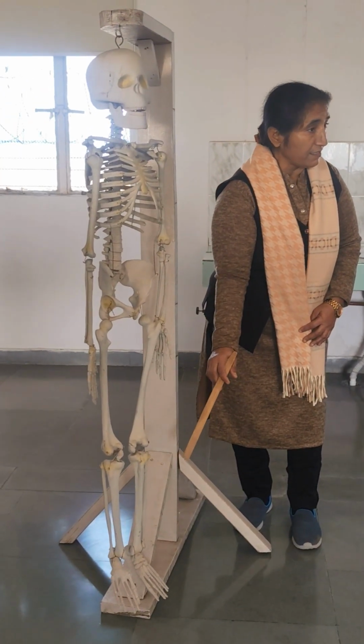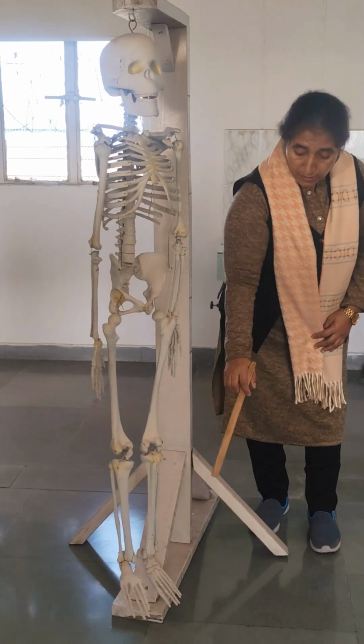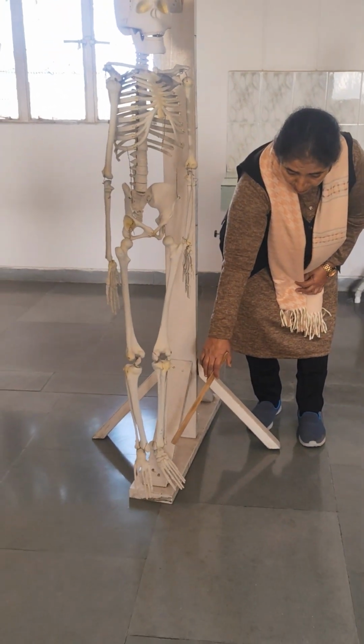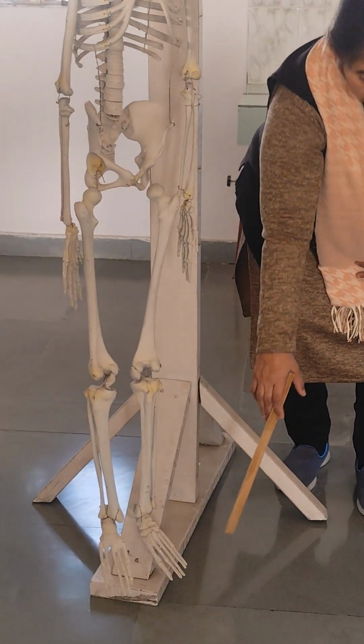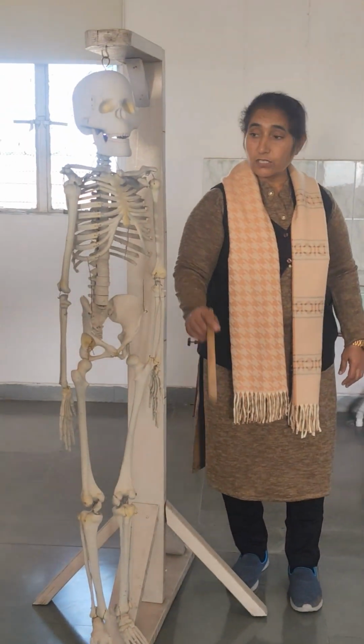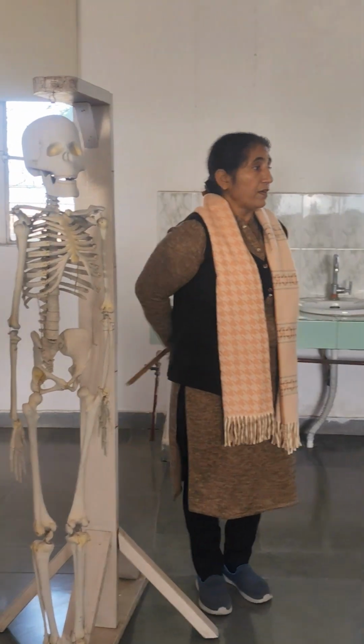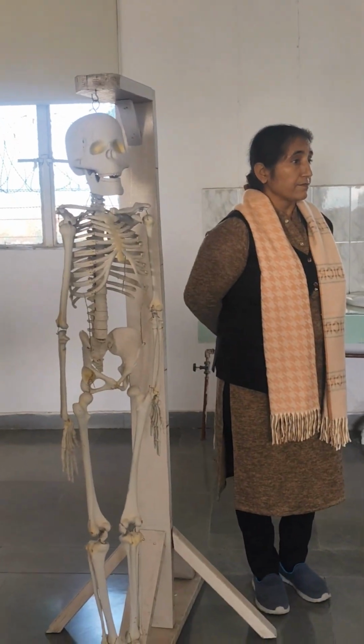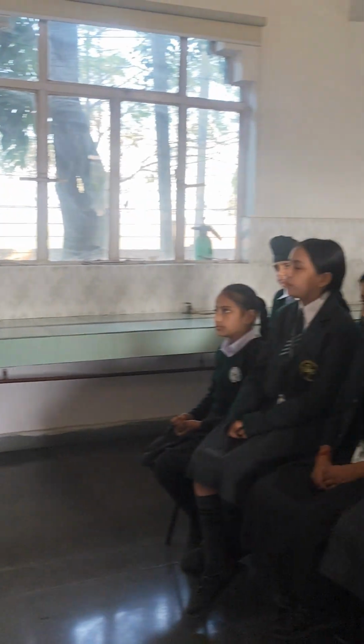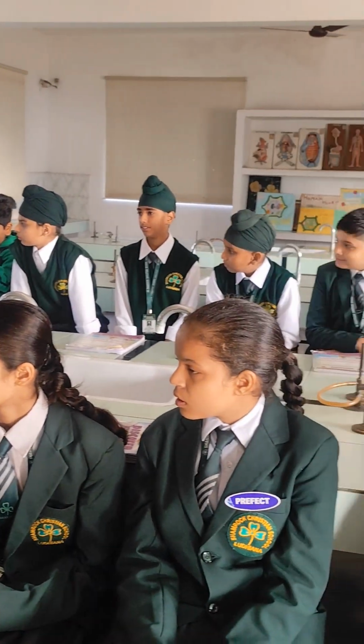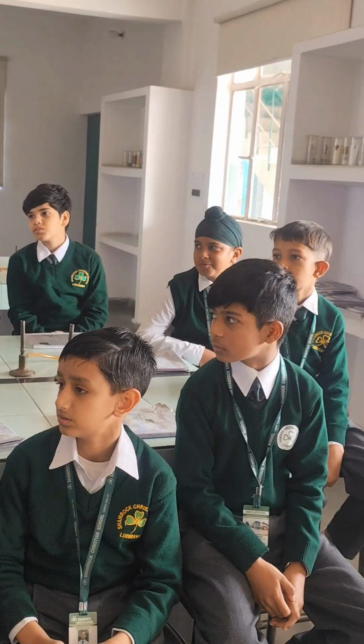All together we can say 3: humerus, tibia and fibula. And this is your ankle joint. Then these are the bones of the feet. So this is all about the structure of the skeletal system. Now who will explain? Who will explain?